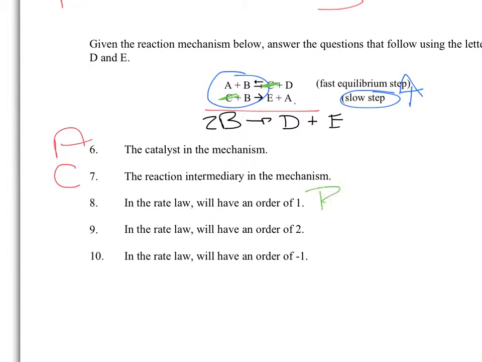So if we wrote it, rate is equal to k, A to the first, B squared. So this is A. What would have an order of 2? That would be B. And what will have an order of negative 1? What? Are you kidding me? How's that even possible? It's D. And I don't know why. It is, yeah, it's F. We're going to go with F. D's not even, there's no such thing.